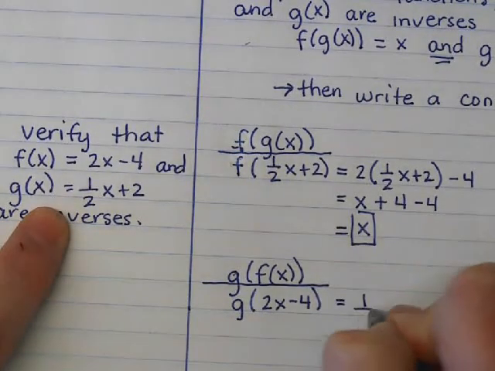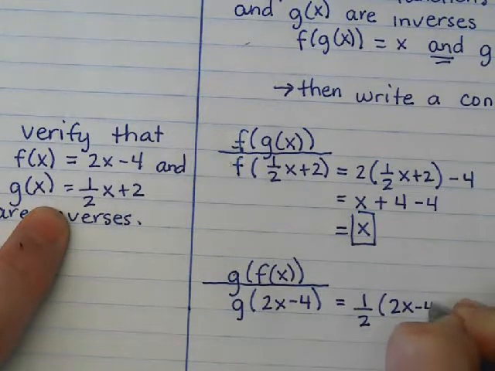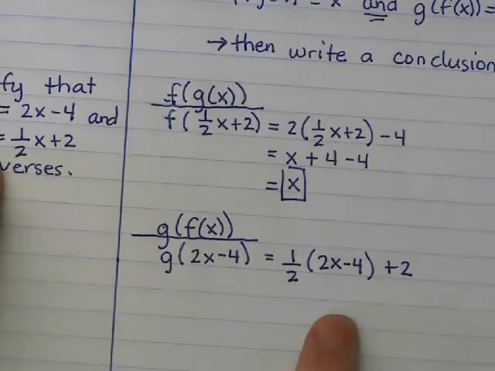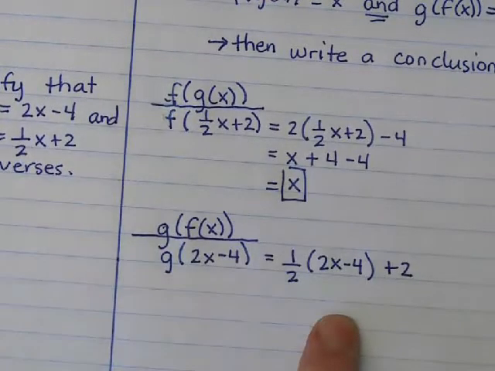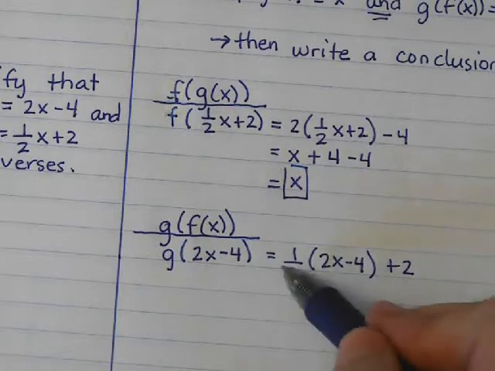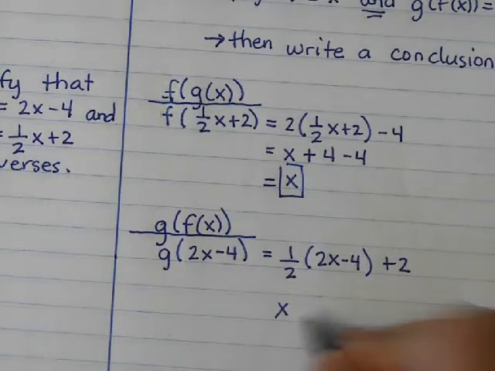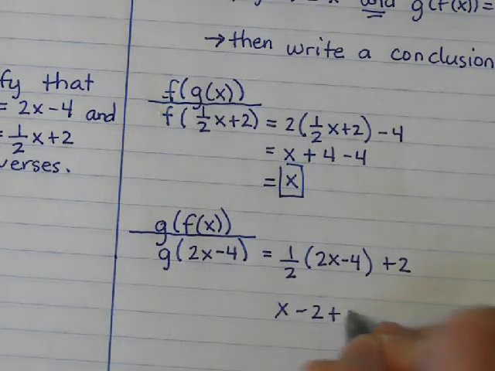So that equals 1/2 times (2x minus 4) plus 2. And I have to show that. Even if I can do this in my head, it doesn't matter because I'm proving it. You don't want to skip any steps. So 1/2 of 2 is 1, so that's x. 1/2 of 4 is 2.